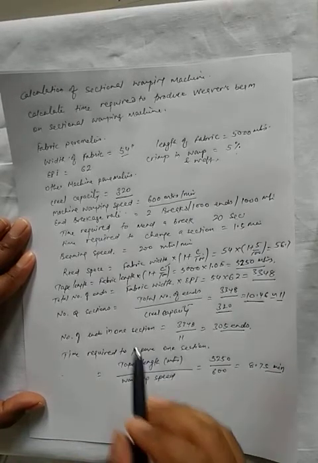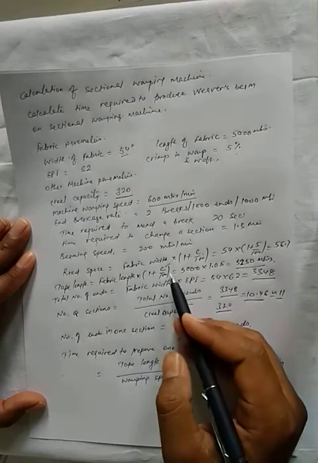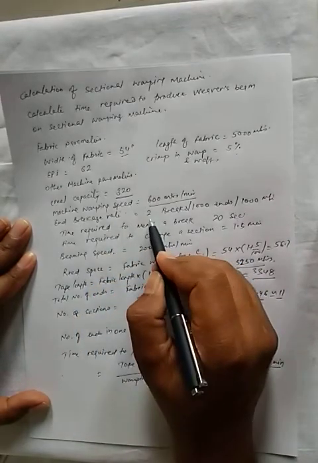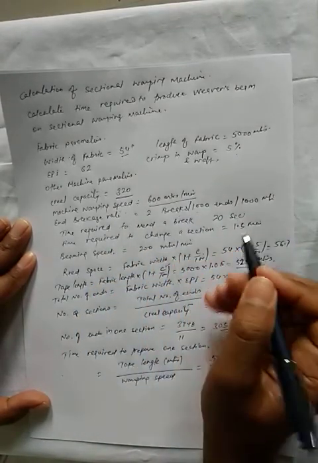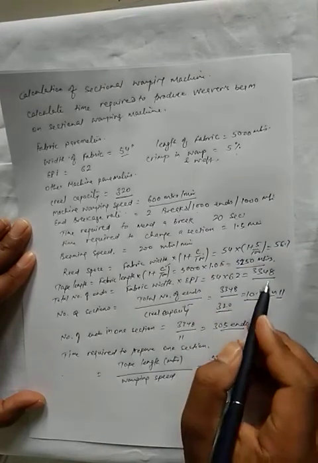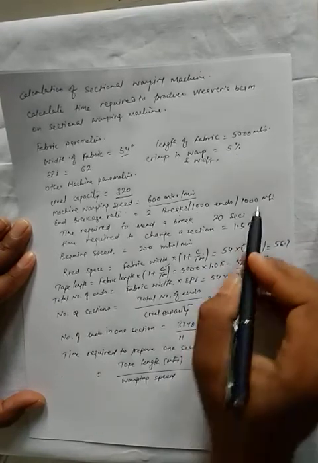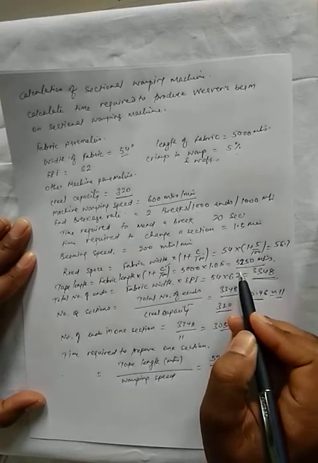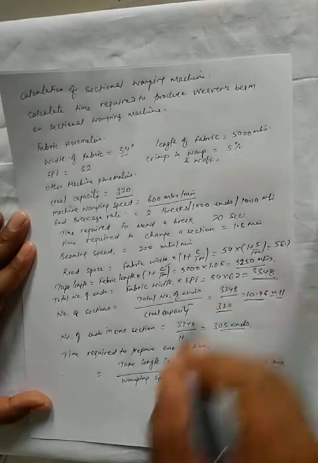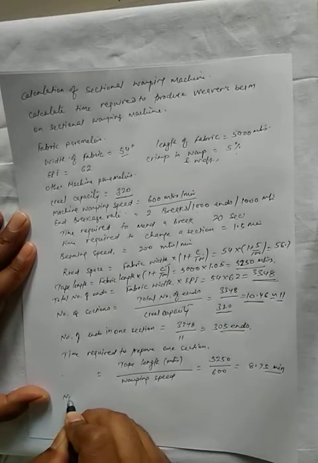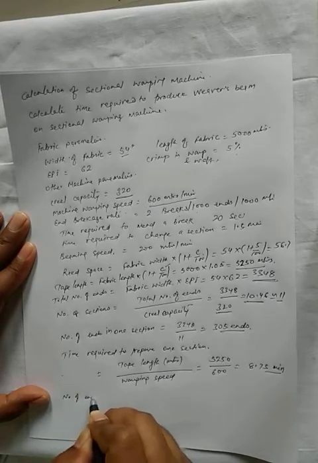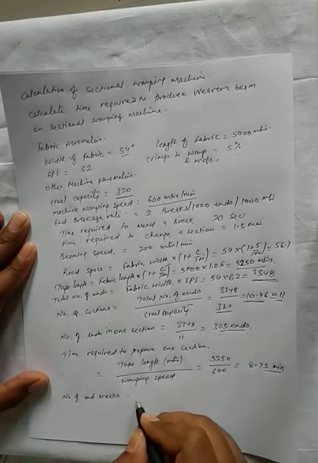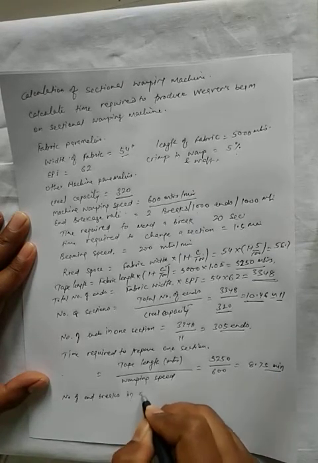Now we will calculate the time required to mend a break. So here we have taken the breakage rate, that is 2 breaks per 1000 ends per 1000 meters. We have a total number of ends 3348, and the length is 5250. So we can find out the number of end breaks in one section.